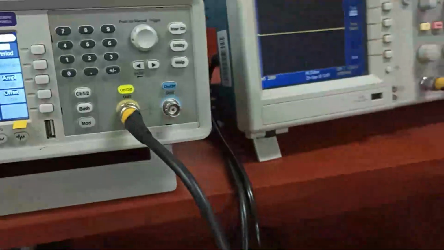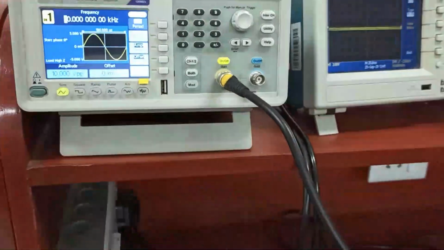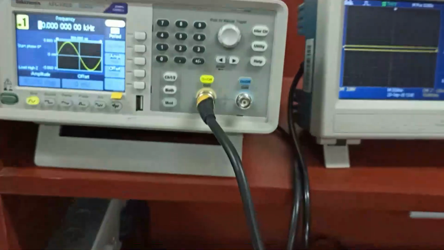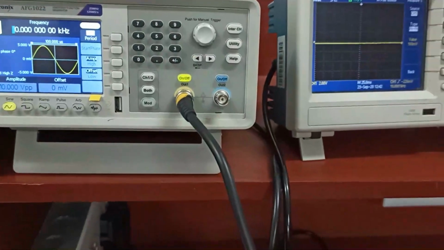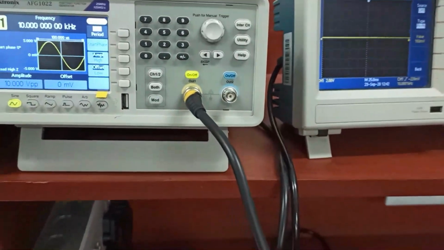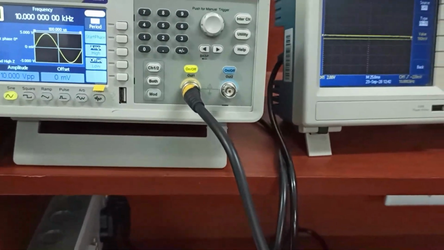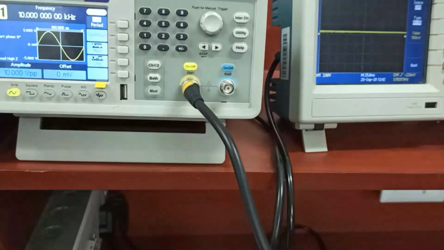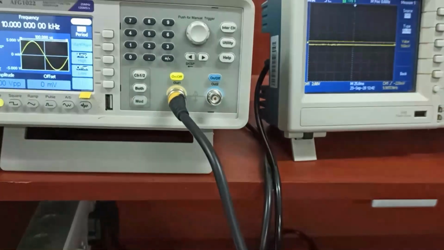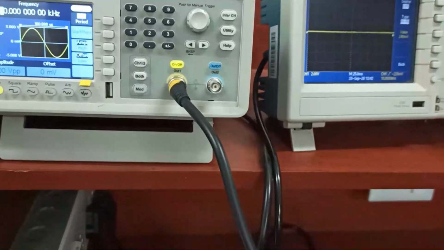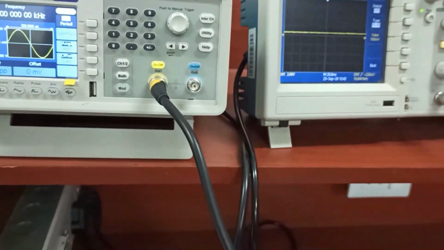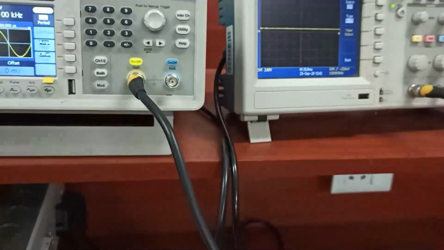Okay, so you can see that as I go on gradually increasing my frequencies, the output has become attenuated. So it is a low pass filter. It will pass the low frequency signals only, and high frequency signals it will reject or attenuate. Okay, now we shall move to the high pass filter.